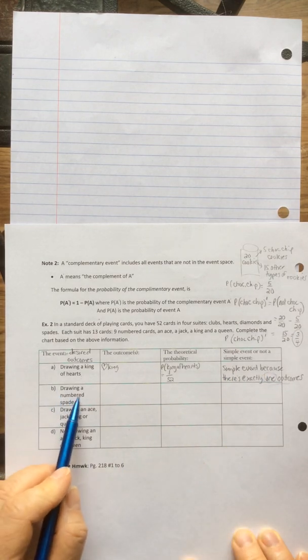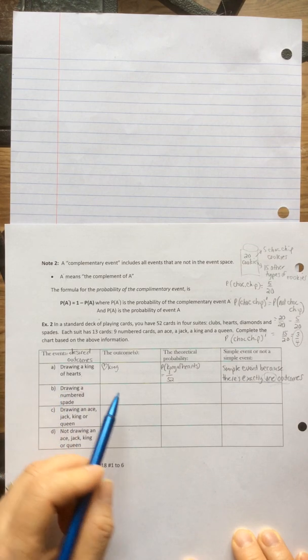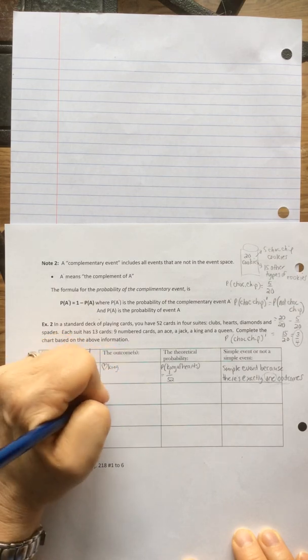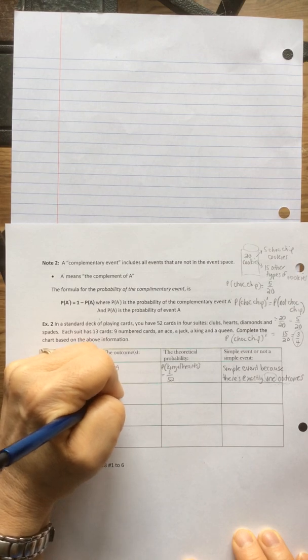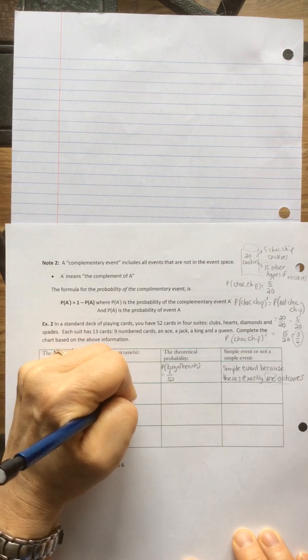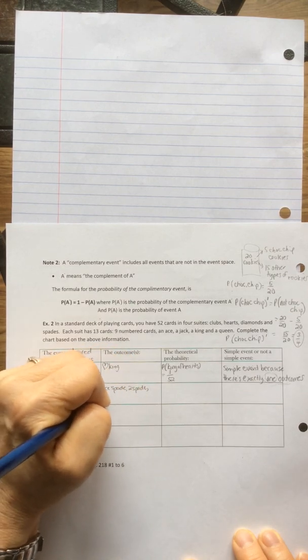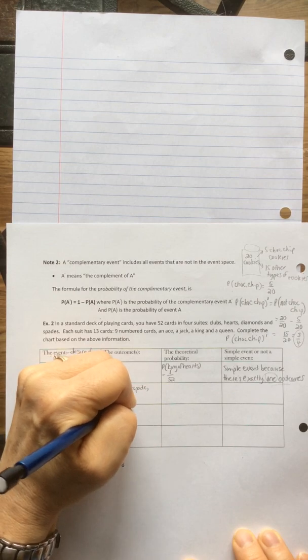Drawing a numbered spade. See how I'm less specific here. A numbered spade: the outcomes include an ace of spades, a 2 of spades, 3, 4 of spades.